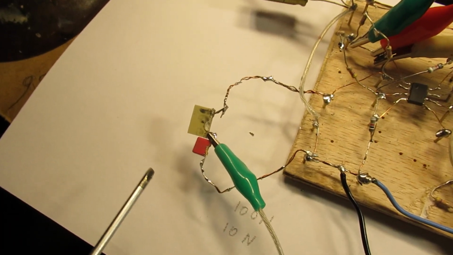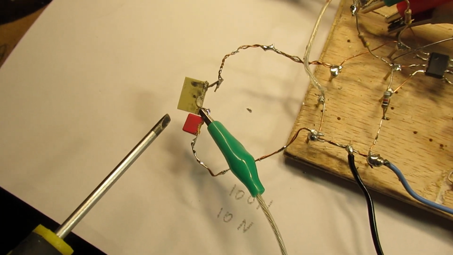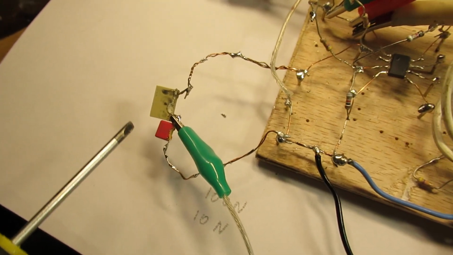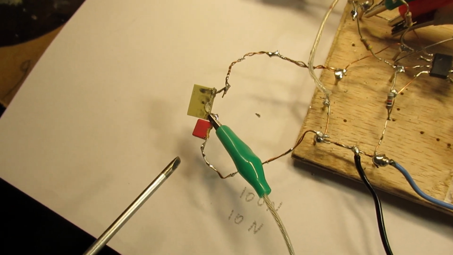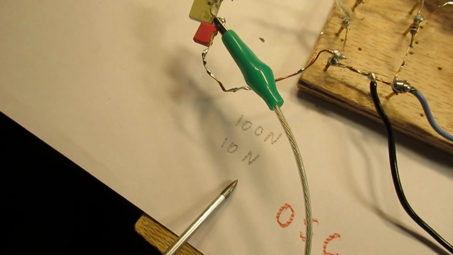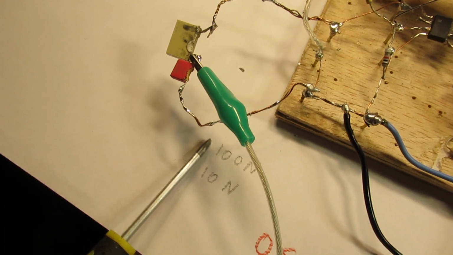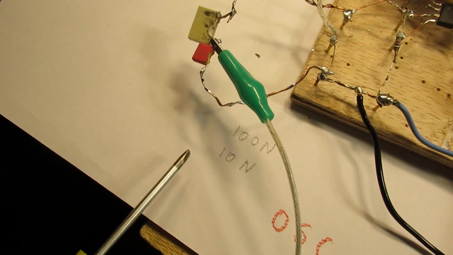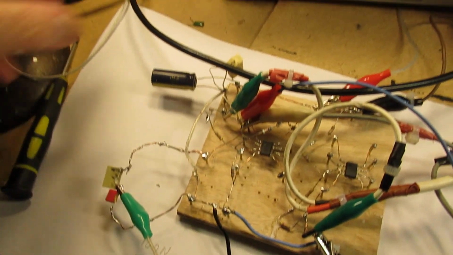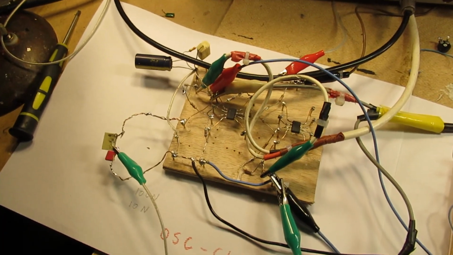And that original frequency is now generated here. I've used two capacitors, the more or less standard capacitors when you want to do audio experiments, and they are 100 nanofarad and 10 nanofarad. So, 0.1 microfarad and 0.01 microfarad. And they give, of course, different frequencies when connected to this oscillator.